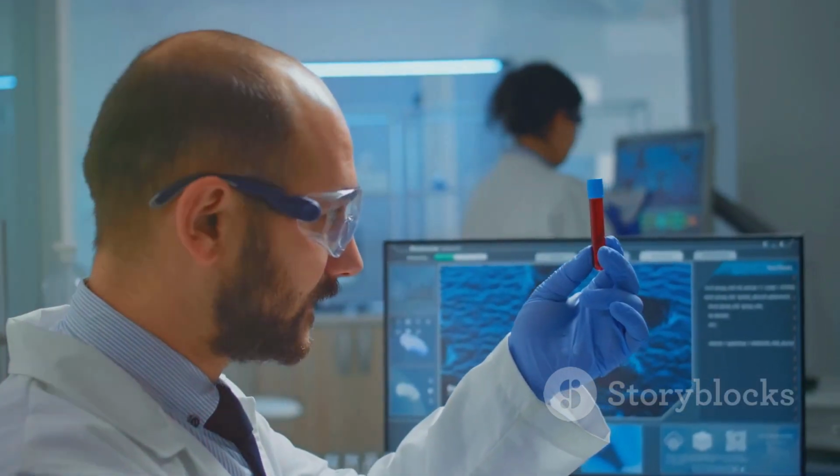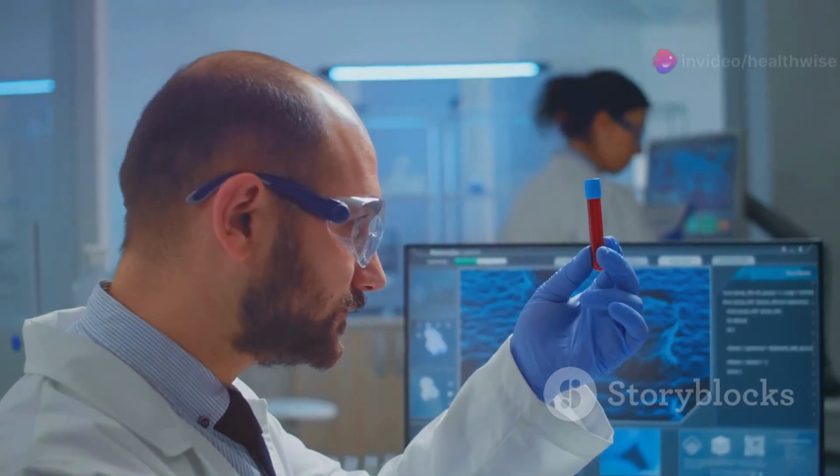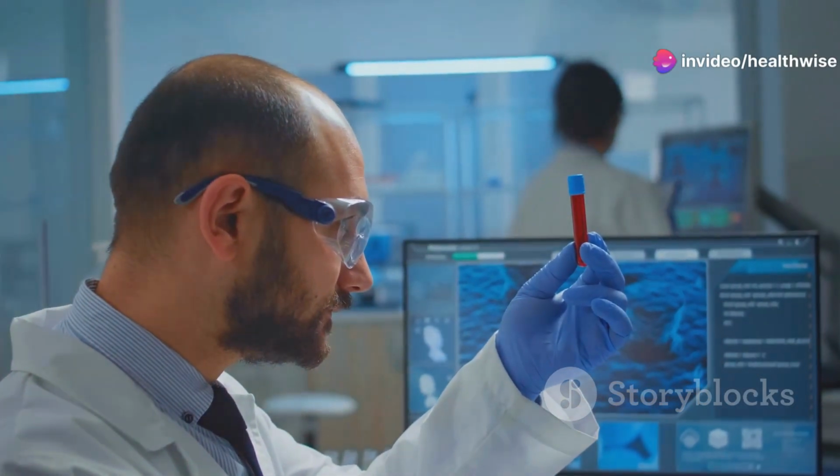And here's a tip: finding more than 1 WBC per 1,000 RBCs usually suggests the presence of meningitis.